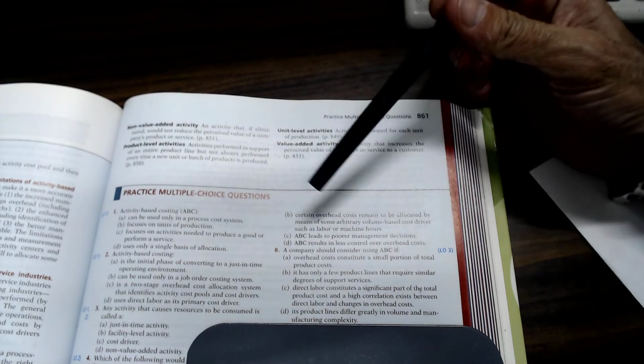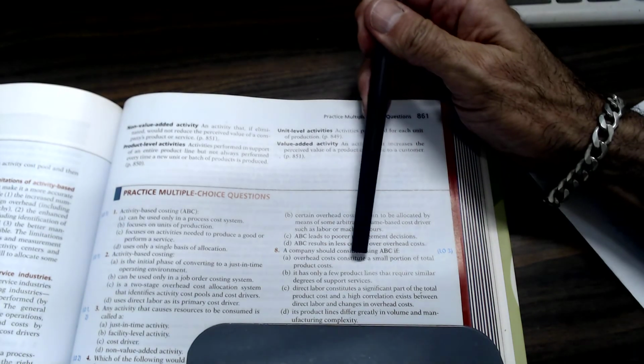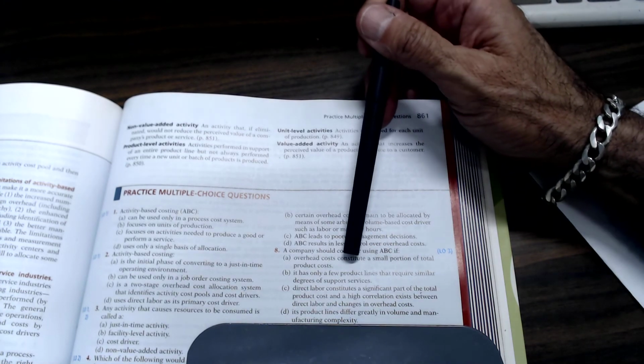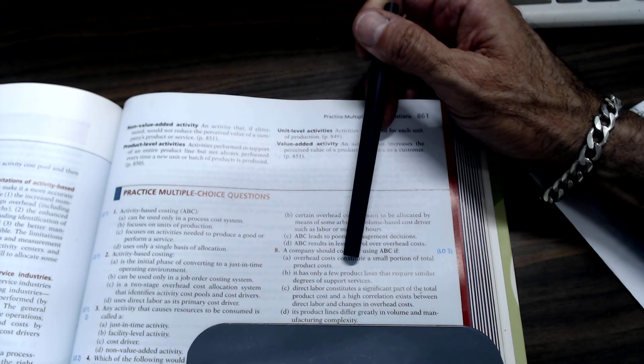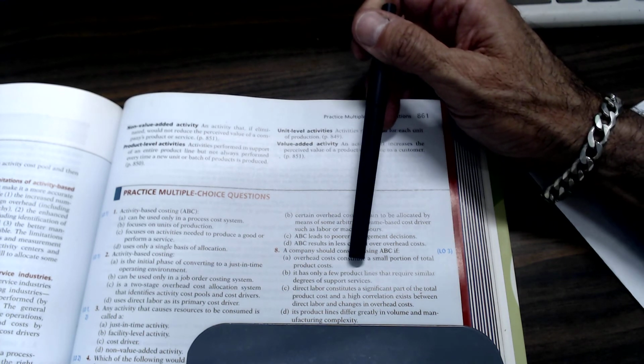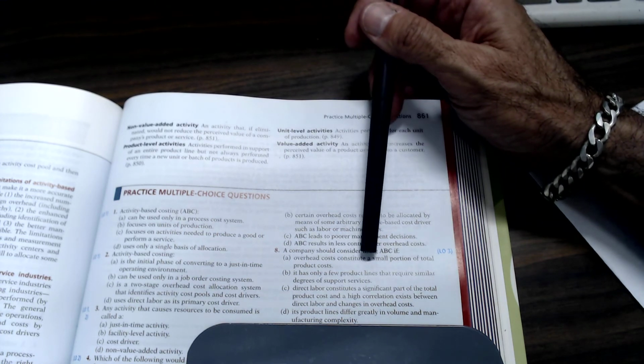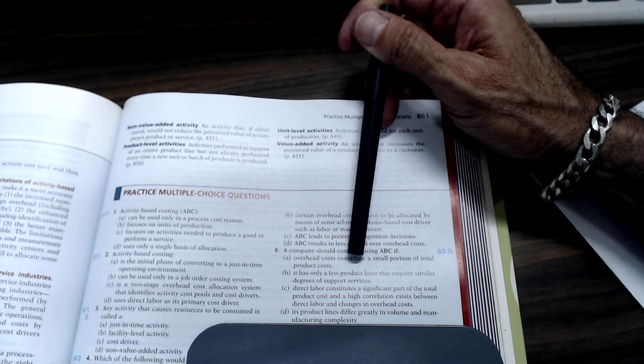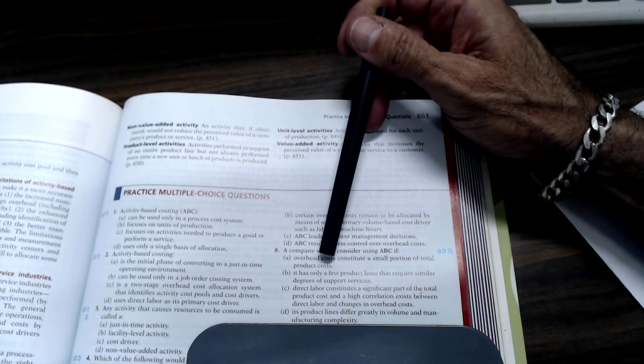It should consider using it if overhead costs constitute a small portion of product costs. Well, if overhead is a very small portion of my product costs, then I'm not going to spend a lot of time trying to allocate these few bucks. It should be considered if overhead costs constitute a large total, then it really warrants the time to work with these overhead costs. So it's not A.